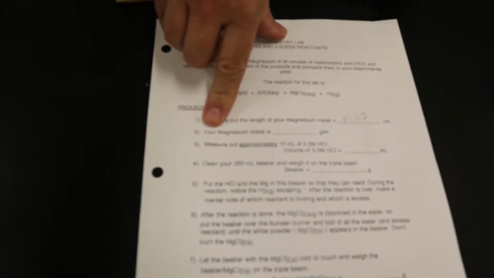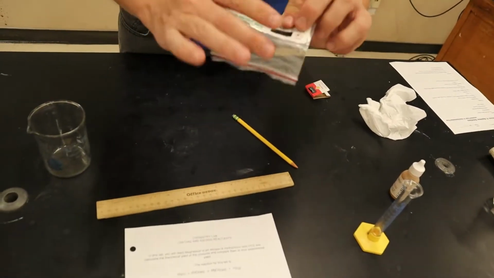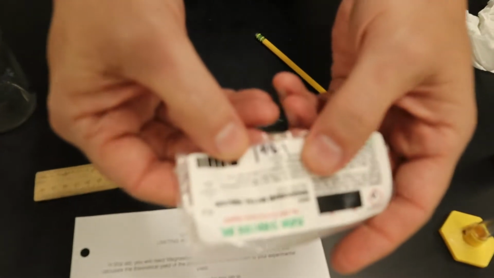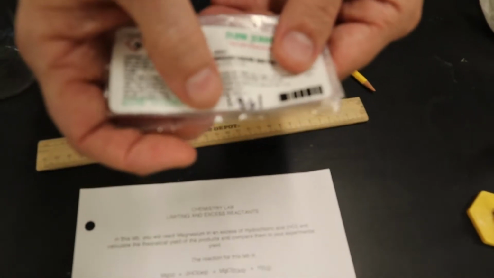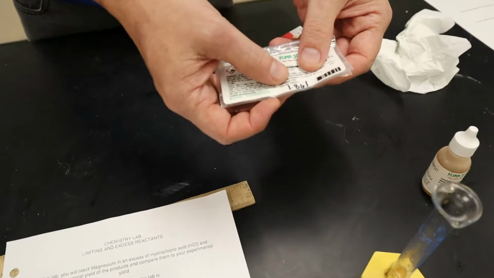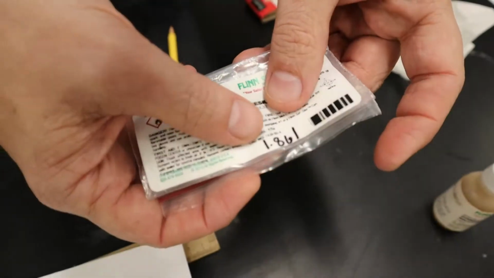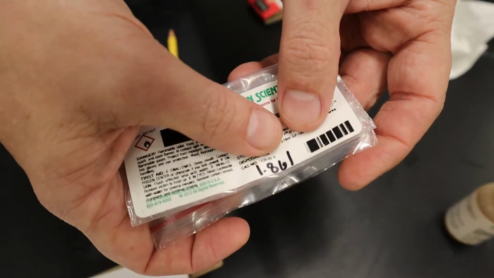Okay. Now, okay, so we've taken care of that. I'm going to put that aside for a moment. What is number 2 here? Well, I had my TA last year measure a whole meter's length of this magnesium ribbon. And a meter of this magnesium ribbon, and my TA wrote it down right here, is 1.861 grams per meter. So a meter's length of this magnesium here is 1.861 grams. My TA measured a meter of this magnesium ribbon. You can see it right there. And my TA wrote down 1.861 grams.